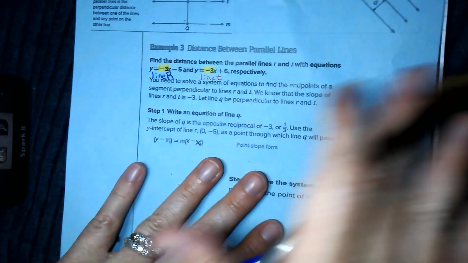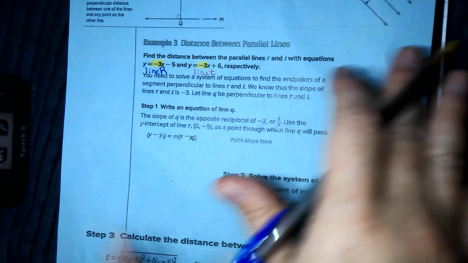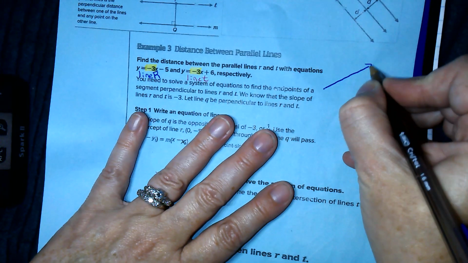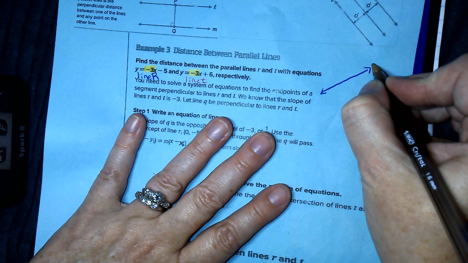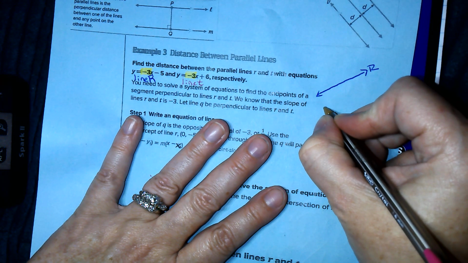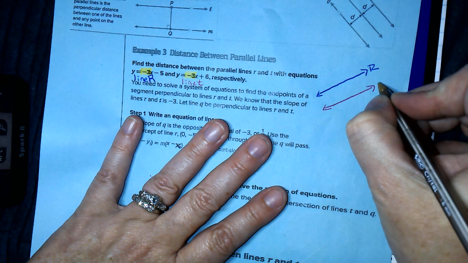All right, so I don't have a picture, so every time I don't have a picture of something, I like to draw a picture. So we've got, this is line R. All right, I'm going to do my best to draw a parallel line. We're going to pretend that's parallel.